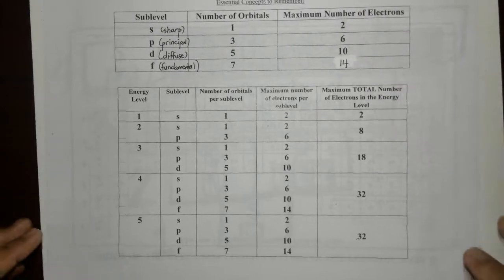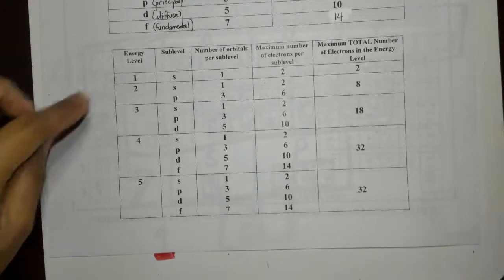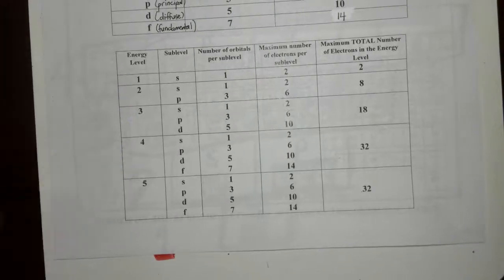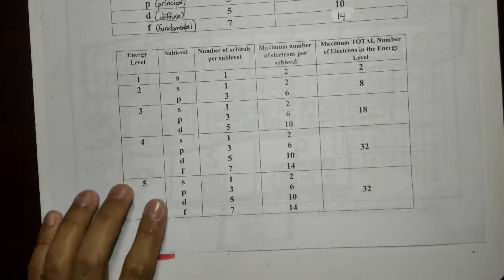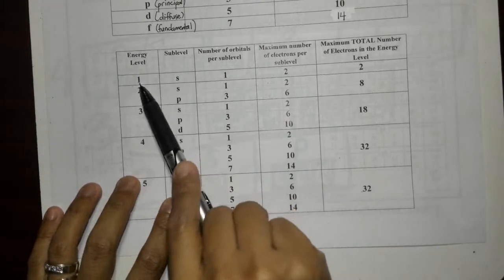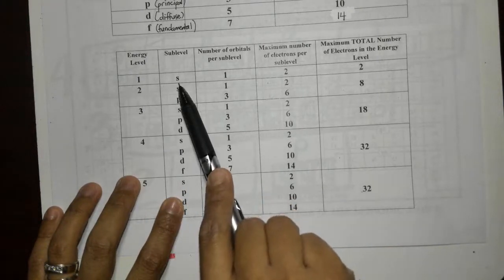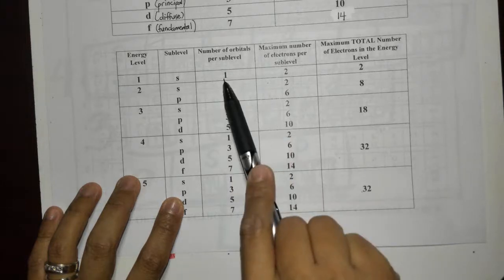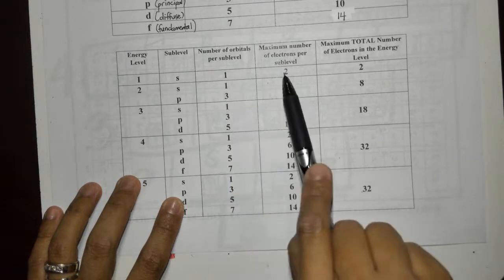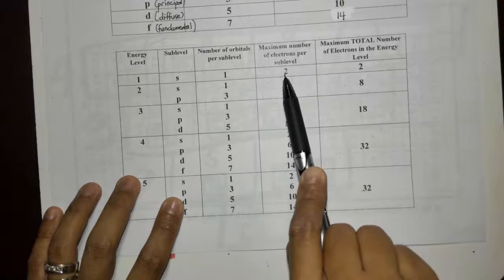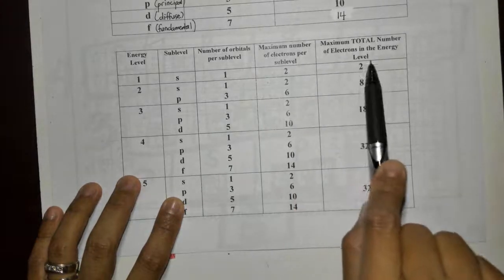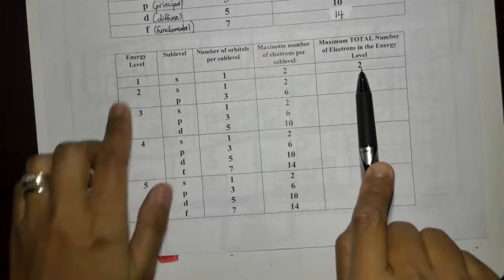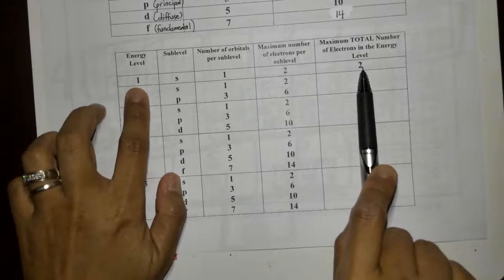Below your notes, these are our floor numbers. If we sum it all up, on the first floor we only have the S. S has 1 orbital, and in 1 orbital, 2 electrons. So the total electrons is also 2 for the first energy level.